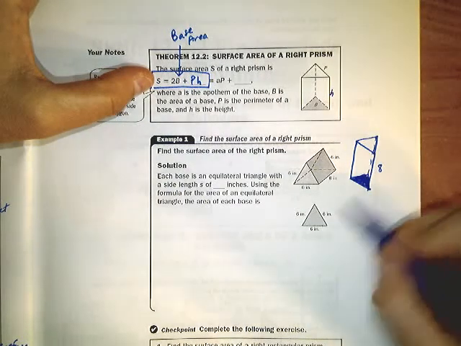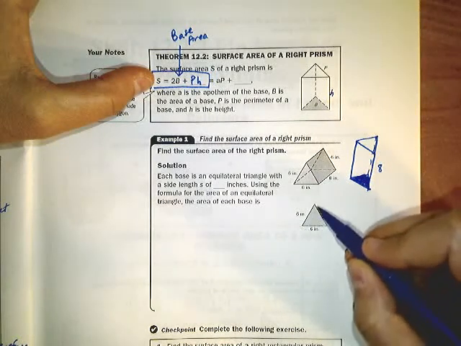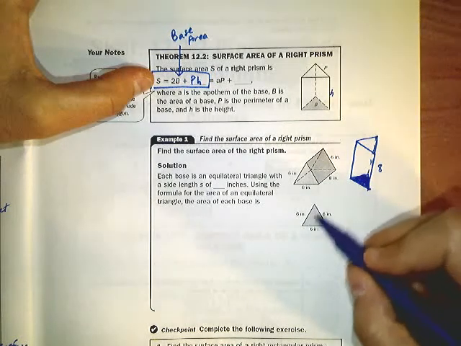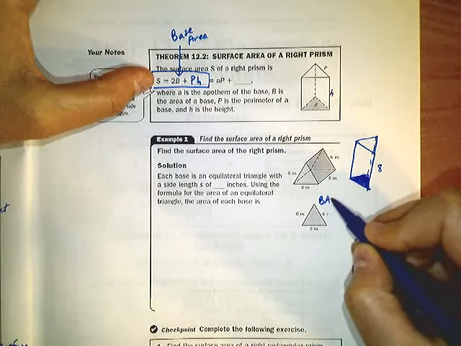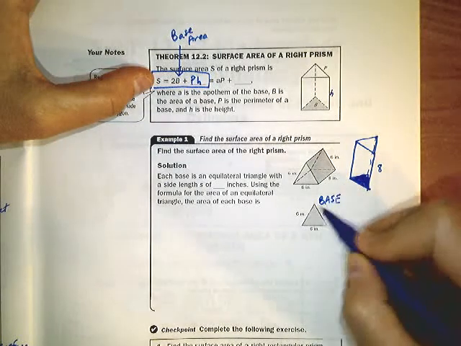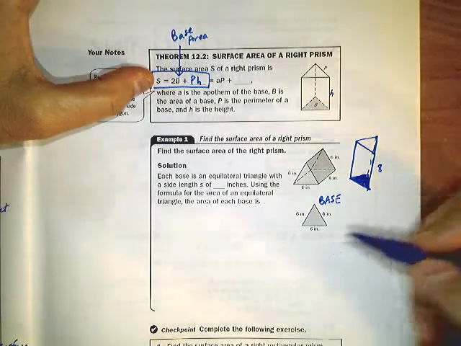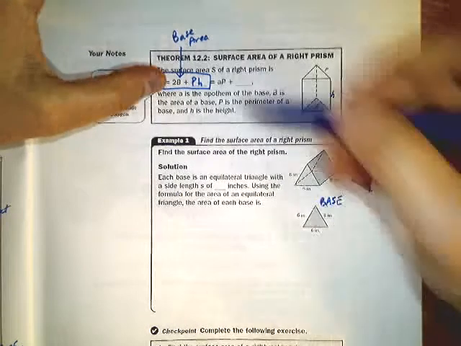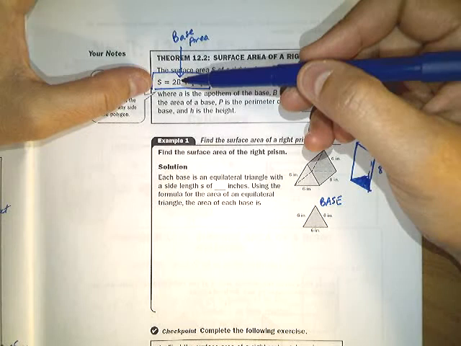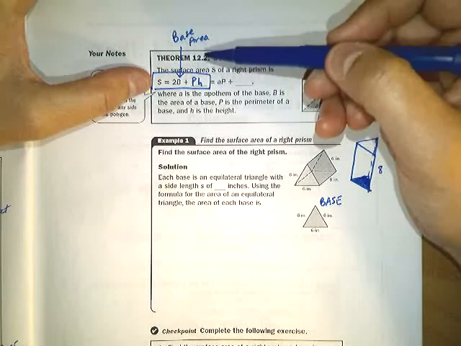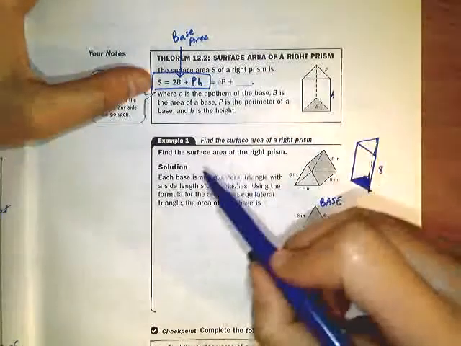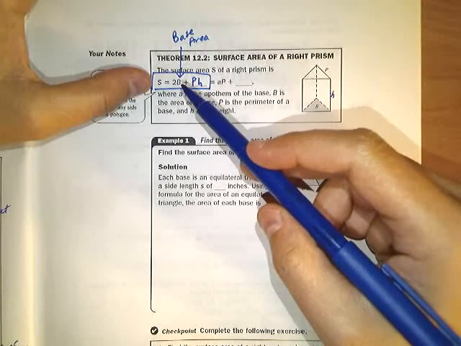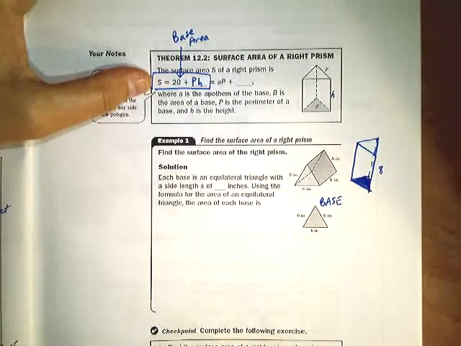You can see that they've taken one of these bases, these equilateral triangles, and they've redrawn it right here. That's your base, this whole object. The reason they redrew that is that we're going to try to find the area of that, because you can see that's part of the formula. Big B means find the area of the base. So to find the surface area, let's find that big B first.